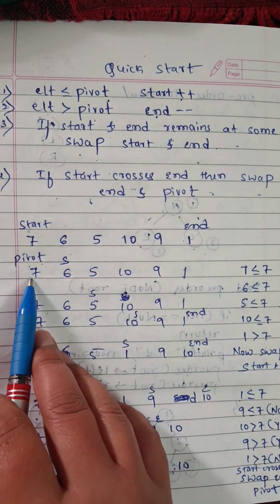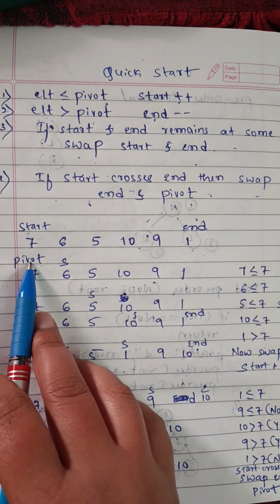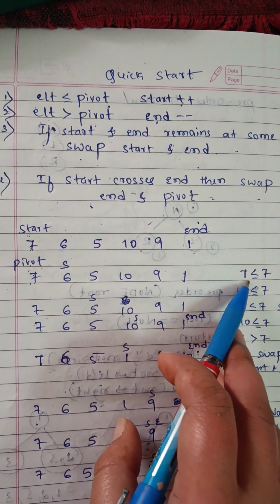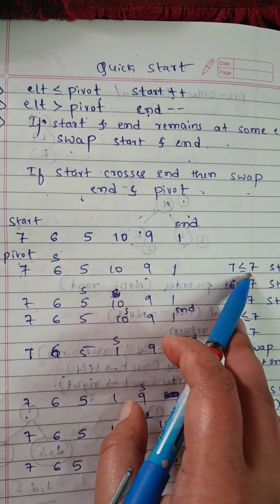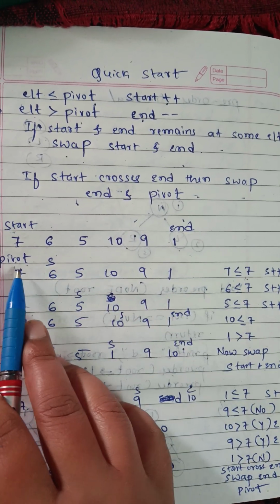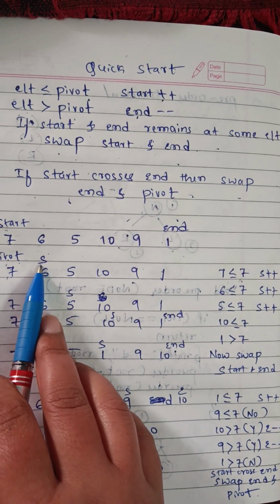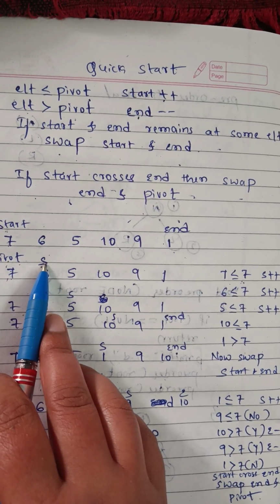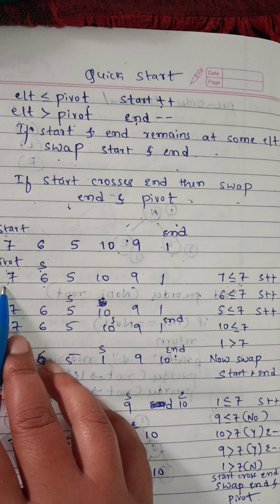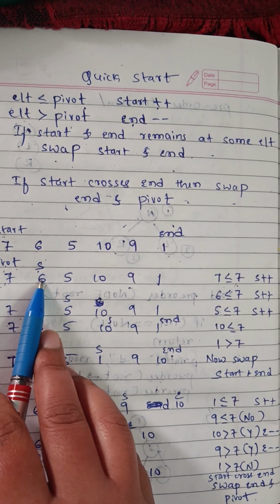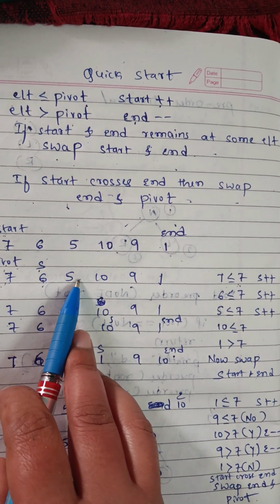Let's see the pivot. I am checking this pivot with the start. Is 7 lesser or equal to the pivot, which is 7? Yes, the condition is true, that is 7 equals 7. What do you have to increment? You have to increment the start. Next you will consider 6. Is 6 lesser or equal to 7? Yes, the condition again is true. Then you have to increment the start value.